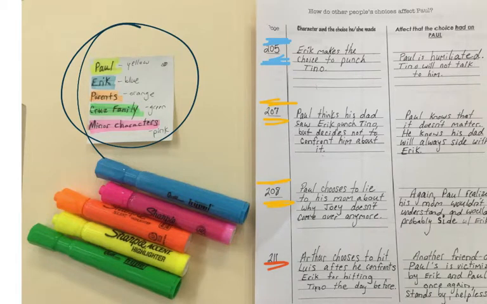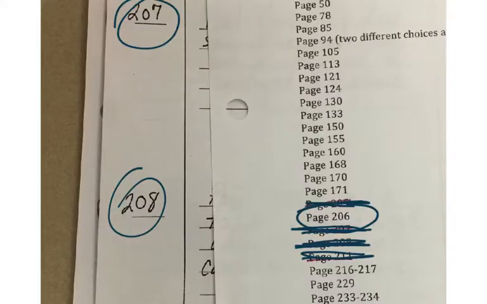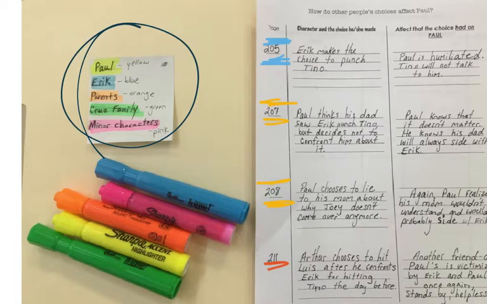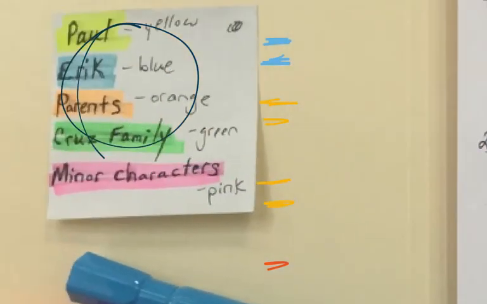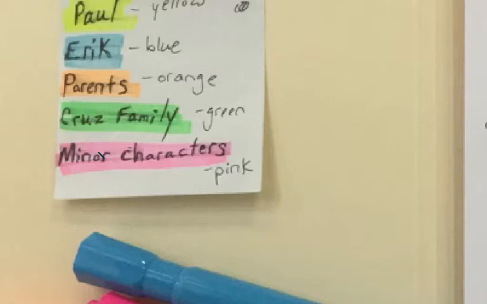So pause the video and go ahead and highlight all of your page numbers so that when all is said and done, it will look like this. As you can see, all my page numbers are highlighted according to that color key. So pause the video and do that. I will go ahead and zoom. Why don't you pause the video here? That way you can use the color-coded key while you highlight. Okay? All right, so highlight the page numbers.